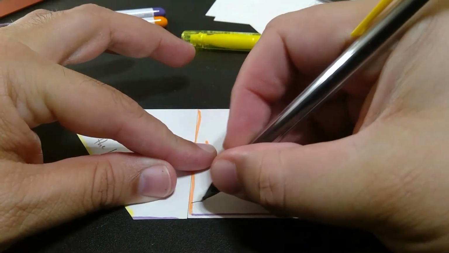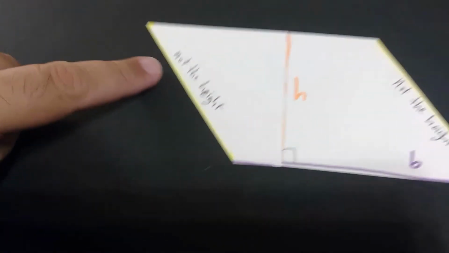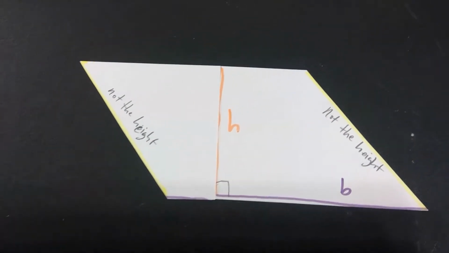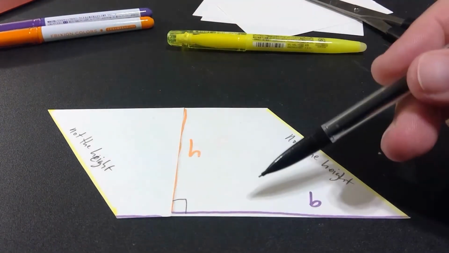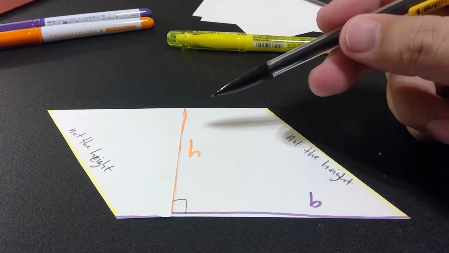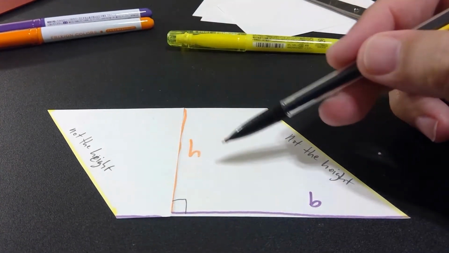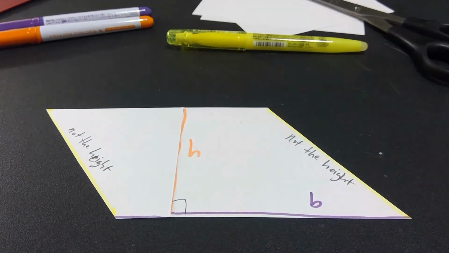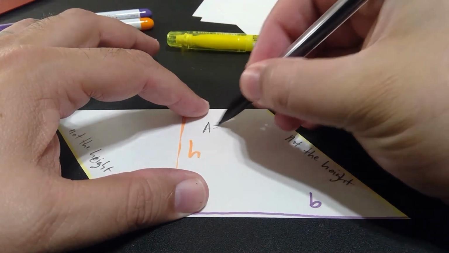You've got to remember that my height, so the height of my parallelogram, is never the slanted thing. My height is always perpendicular to the base. So I have my base and I have my height. And so this is not the height, this is not the height, this is still the height. The height of my parallelogram is perpendicular to my base, and my area did not change.